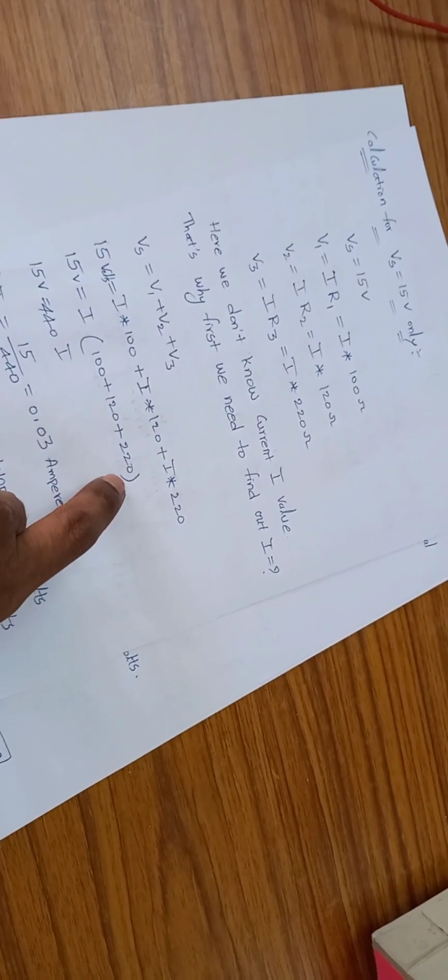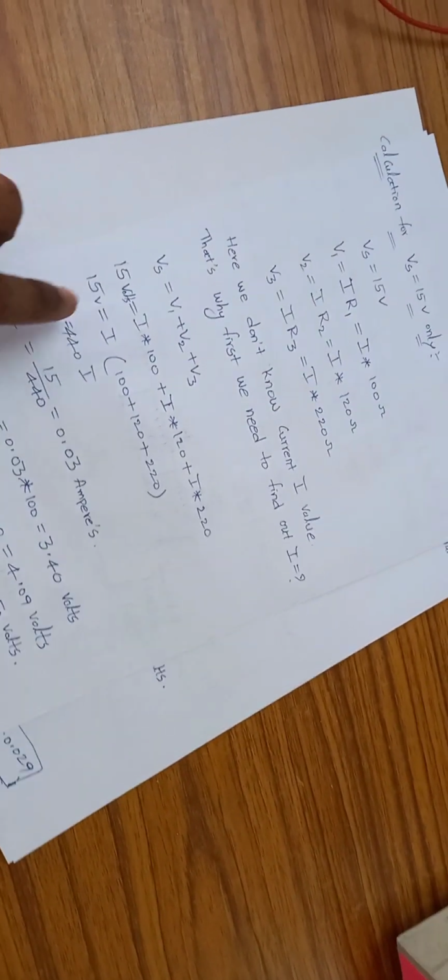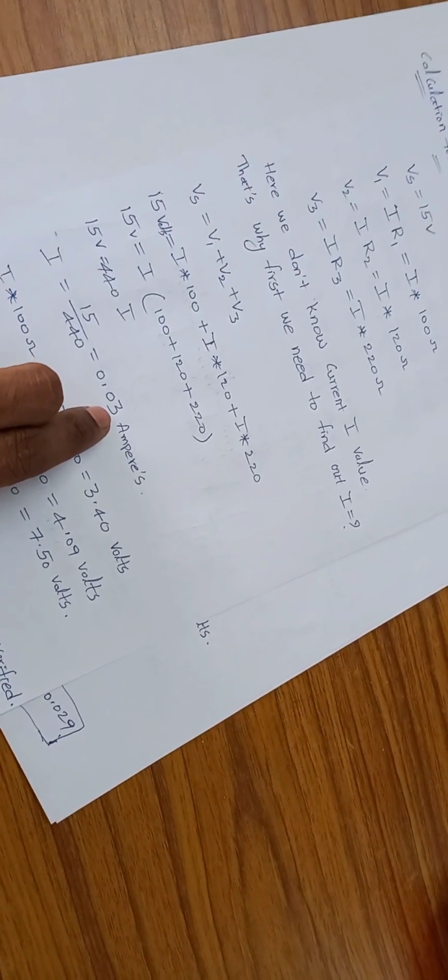Then 15 equals, since I is common, I times the sum of 100, 120 and 220 ohms, which gives 440. So 15 volts equals 440 times I, and I equals 15 by 440.